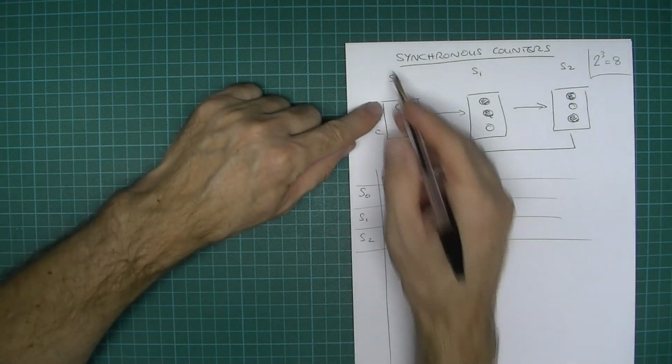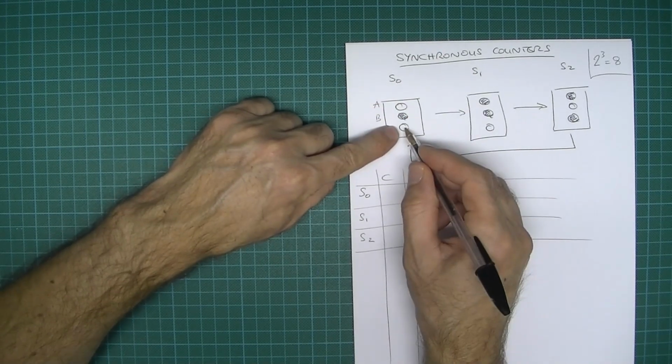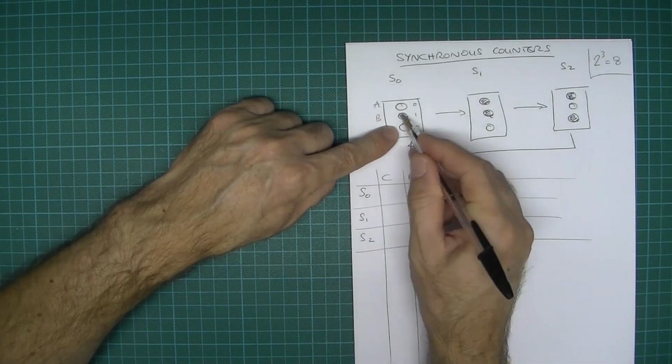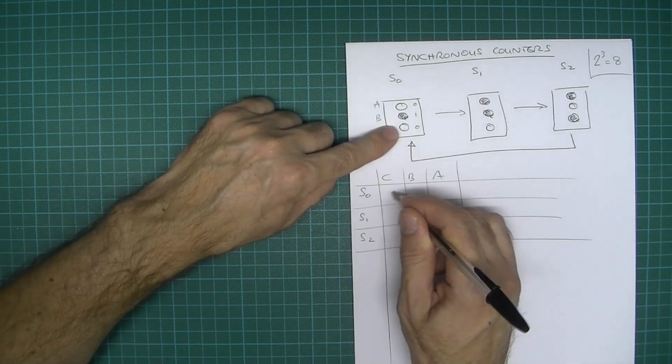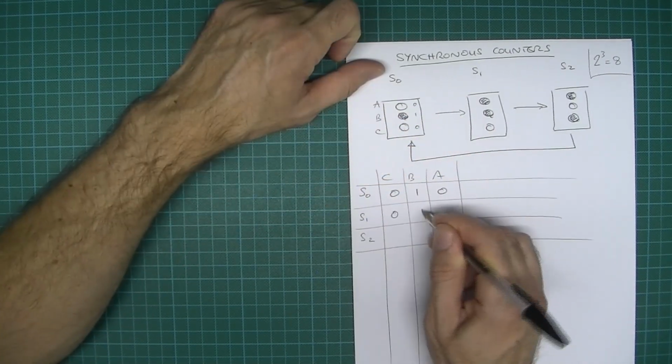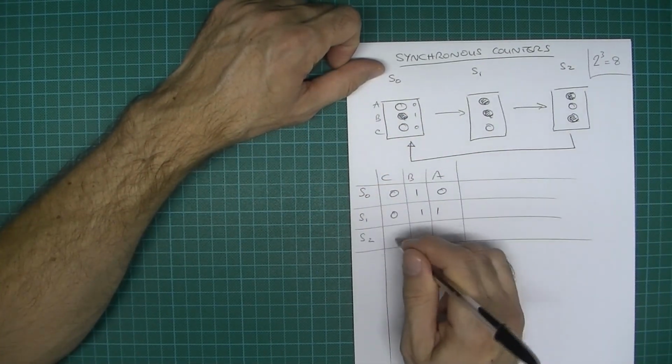And so in state 0, that one's 0, that's 1, and that's 0, like that. Okay, I'll have 1 for an on. So 0, 1, 0, then 0, 1, 1, and then 1, 0, 1.